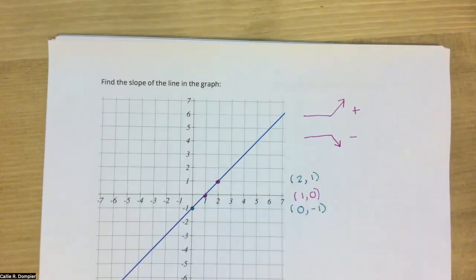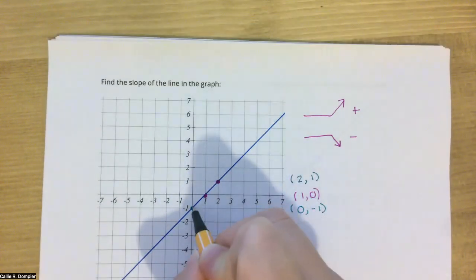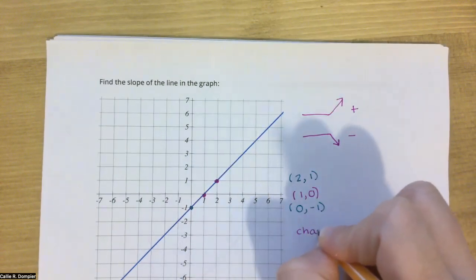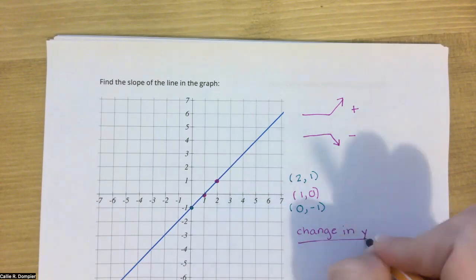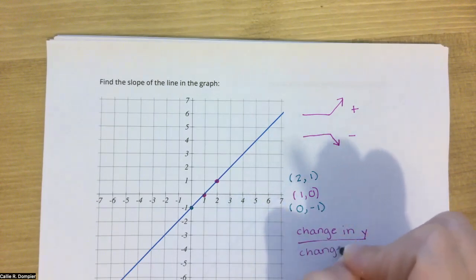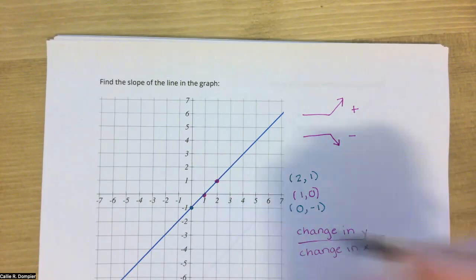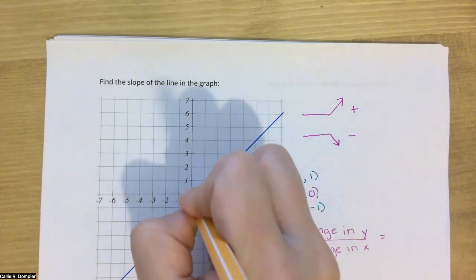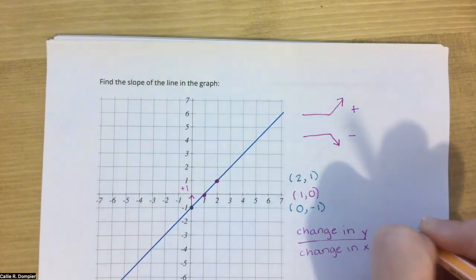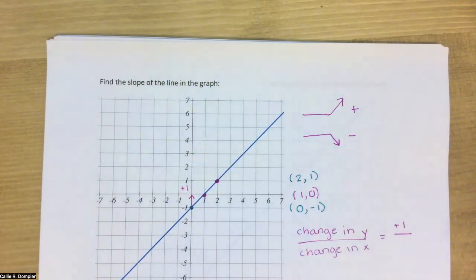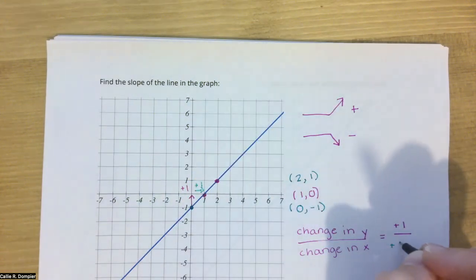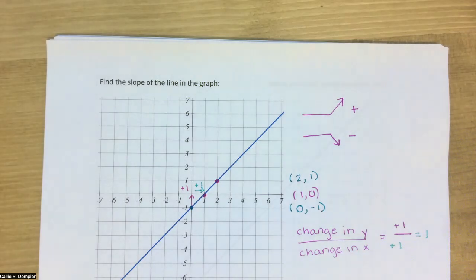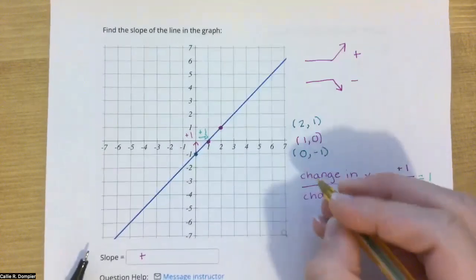right? And then if I want to get from this point to this point, I ask, what is the change in y divided by the change in x? So to get from here to here, I went up 1. And then I went positive 1 on the x. 1 over 1 is just 1, so my slope is a positive 1. Okay. You're also welcome to use the slope formula.